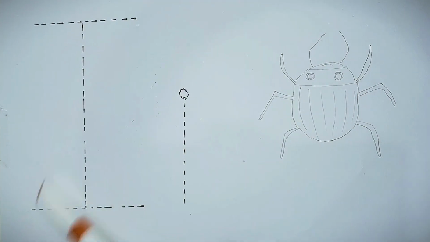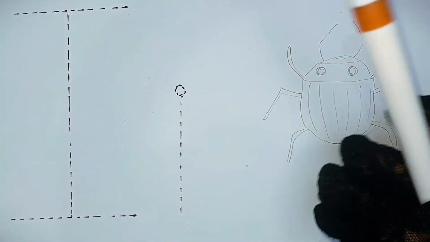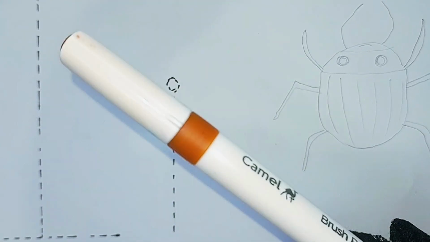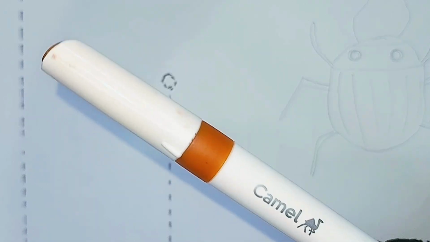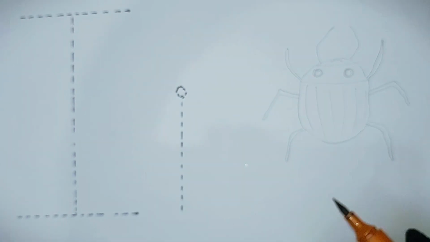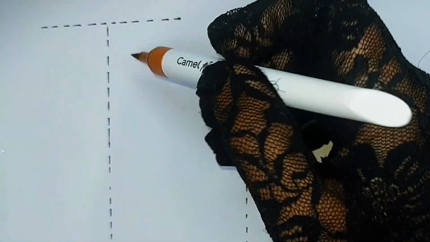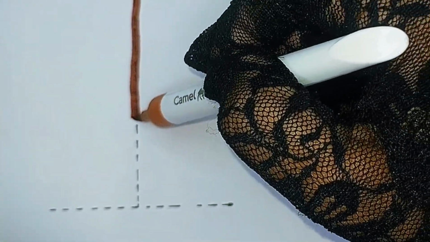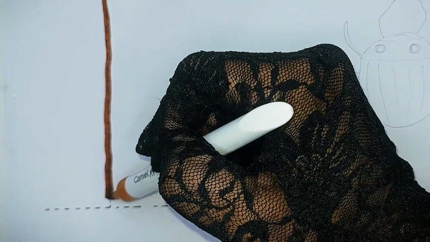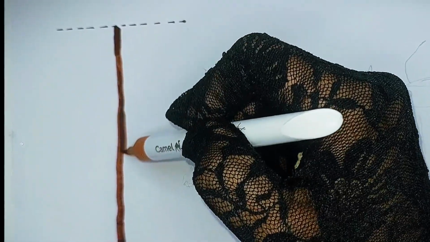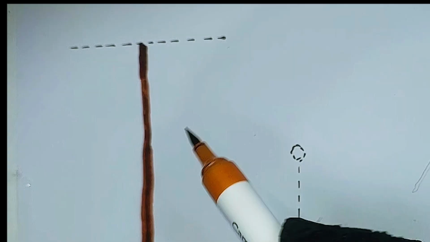Insect. Let us trace the letter I. Using which color is this, kids? Come on, kids. Good job, brown color. Let us draw capital I. Capital I is a standing line. This is also called as, tell me kids, what is this line called as? Standing line or straight line.